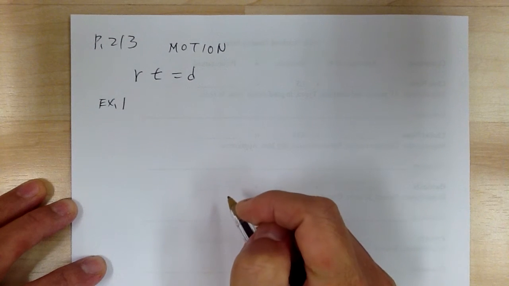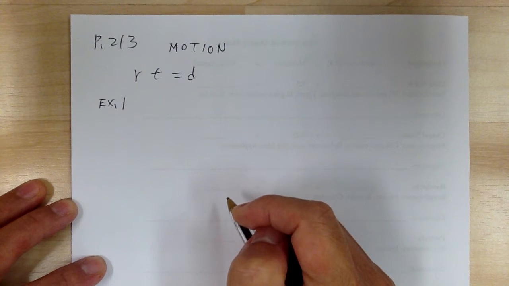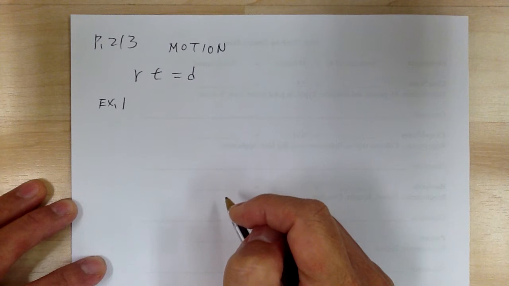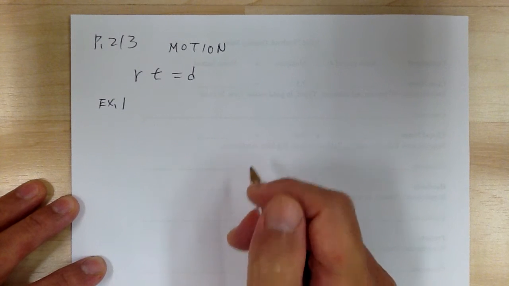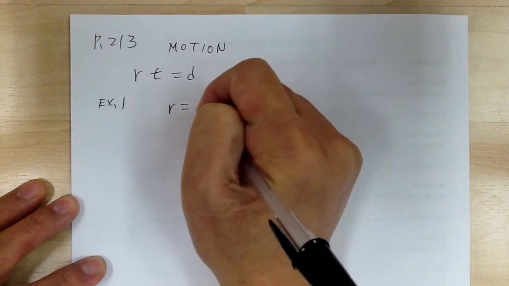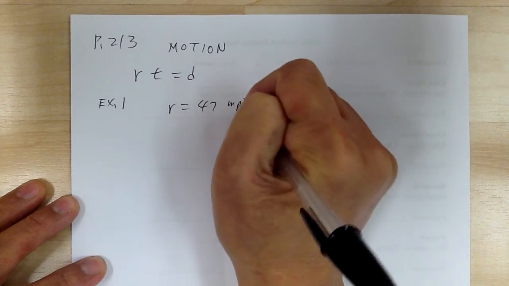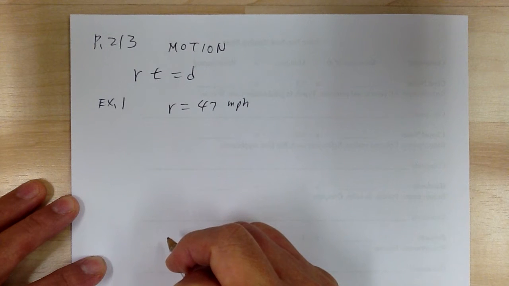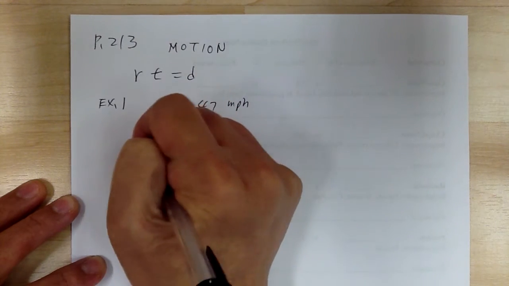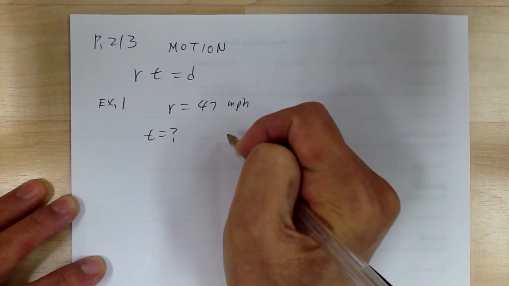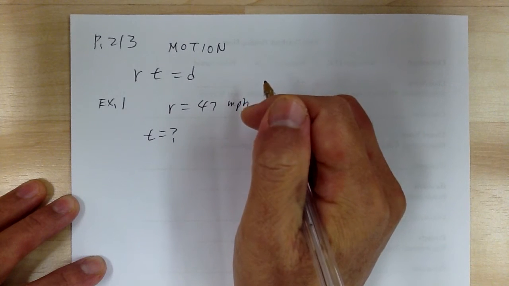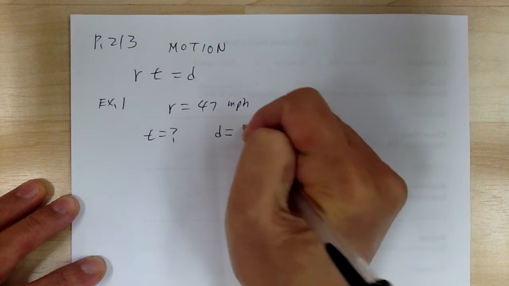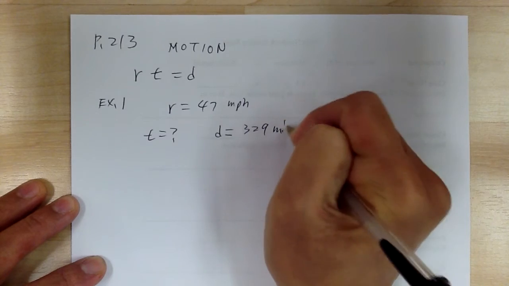Example 1 says, if Mrs. Peterson drives at an average rate of 47 miles per hour, so that's the rate, R, it's 47 miles per hour. And it says, how long will it take her to drive 329 miles? So how long, you're talking about T. T equals question mark. To drive 329 miles, so that's D, distance equals 329 miles.